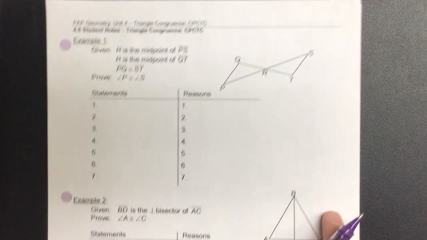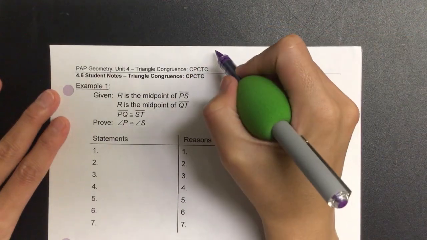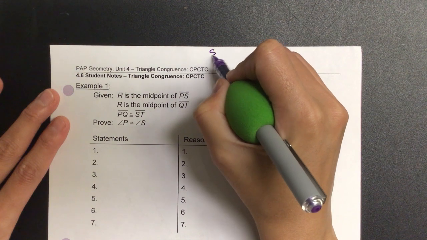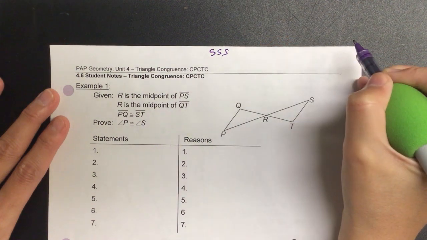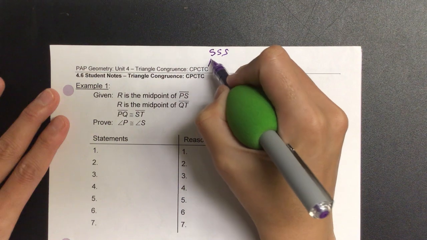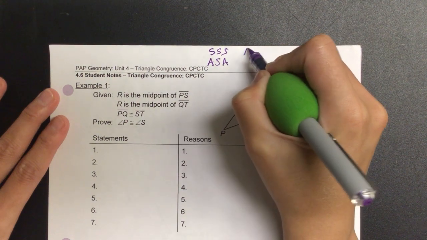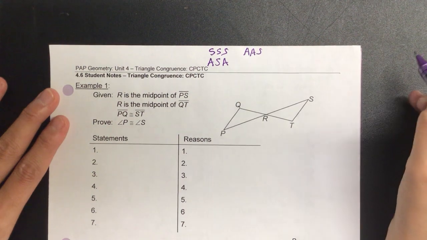Okay, on the top somewhere, let's write out 5 ways to prove triangles are congruent. The first way that we dealt with 2 weeks ago was side, side, side. What's another way? Angle, side, angle. Very good. Another way? Angle, angle, side. Angle, angle, side. That's correct.